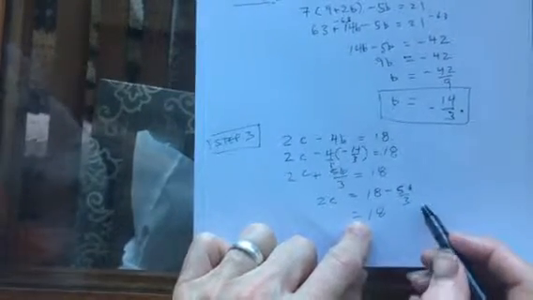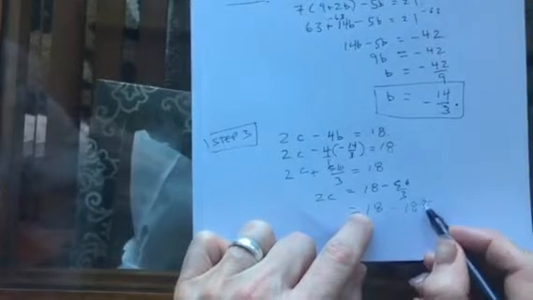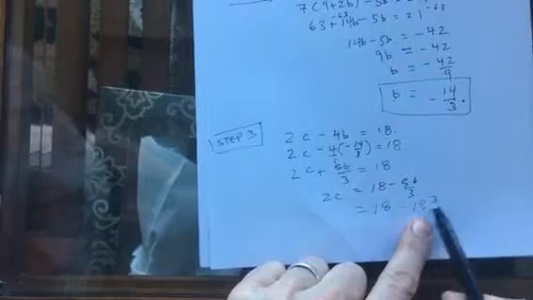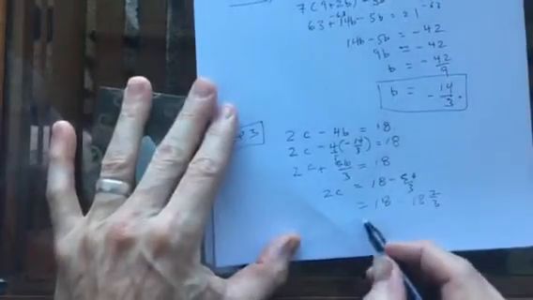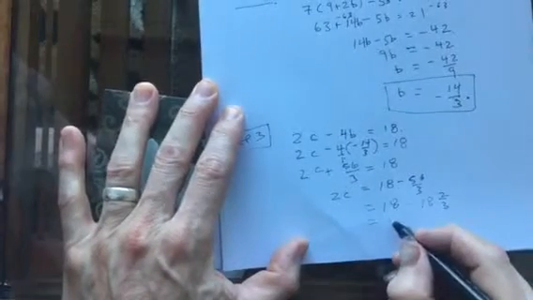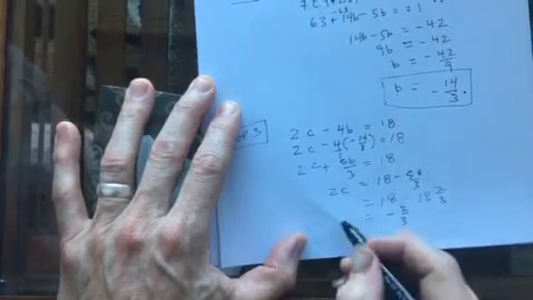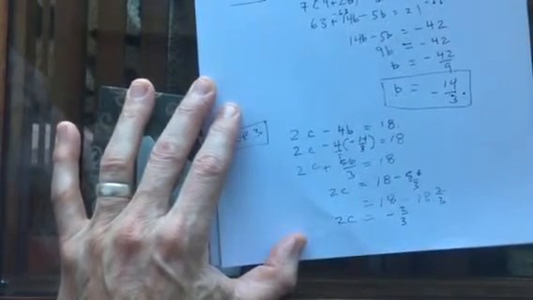So 56 over 3 is the same thing as saying 18 and 2/3. You might need to think about that for a sec. But if you take 3 times 18, you get 54, and then you add 2 and you get 56. So 56 over 3 is the same thing as 18 and 2/3. So now it's getting pretty simple. 18 minus 18 and 2/3 is minus 2/3. Now we know that 2c is equal to minus 2/3.